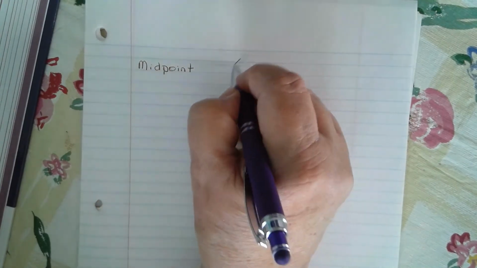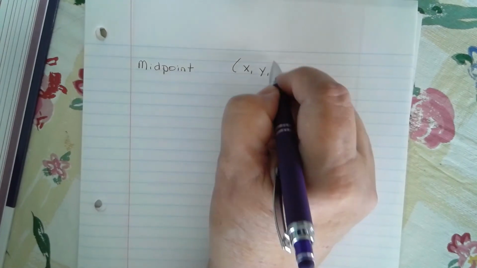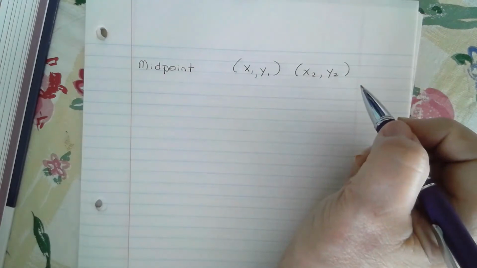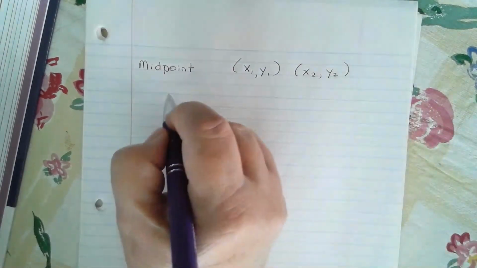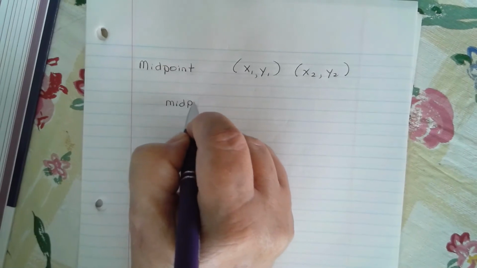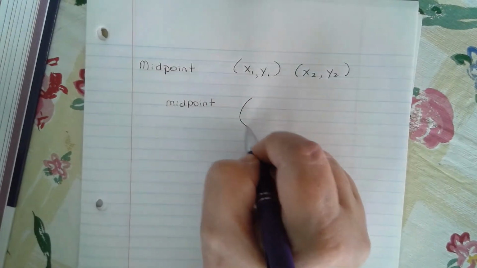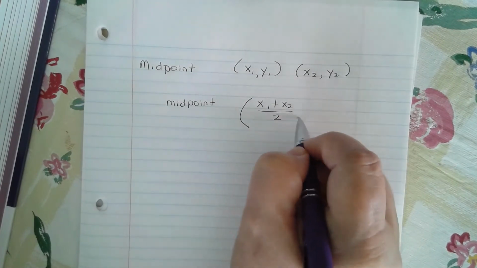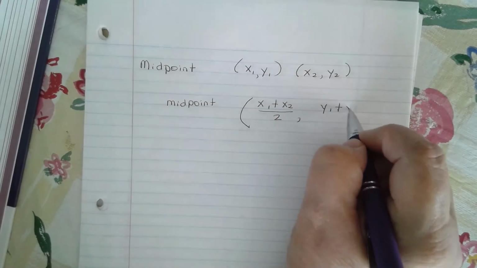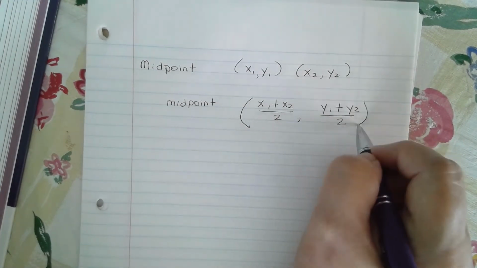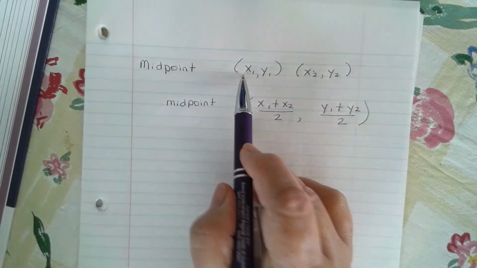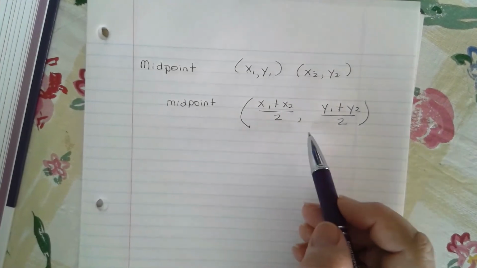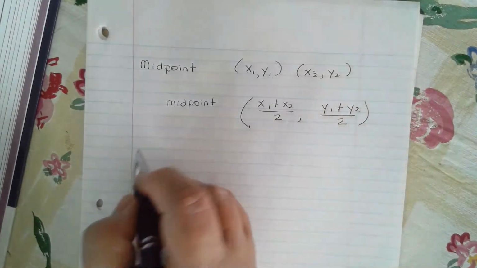if I'm given 2 points, x1, y1, and x2, y2, and I have to figure out the midpoint, then I'm just going to average. I'm going to do x1 plus x2 divided by 2, and y1 plus y2 divided by 2. I'm averaging the x coordinates, and I'm averaging the y coordinates. That's going to be our formula for midpoint. All right, so let's look at an example problem.